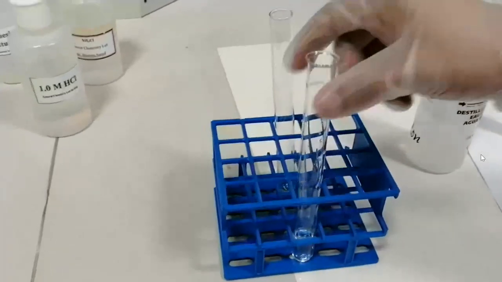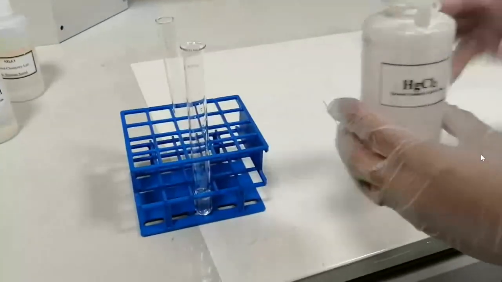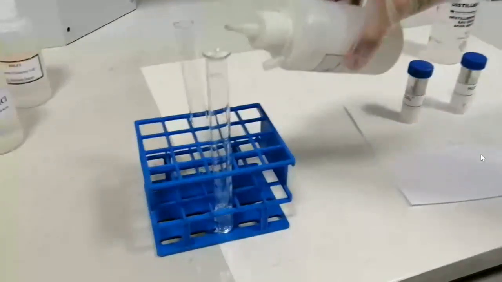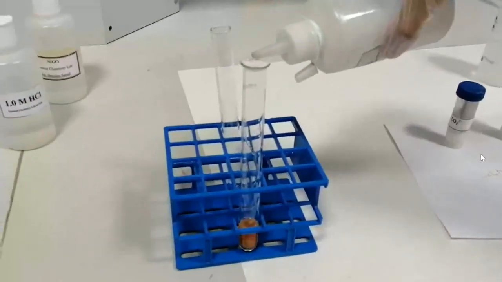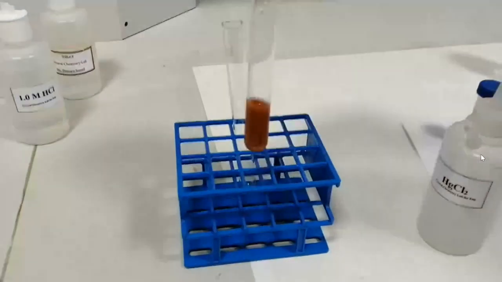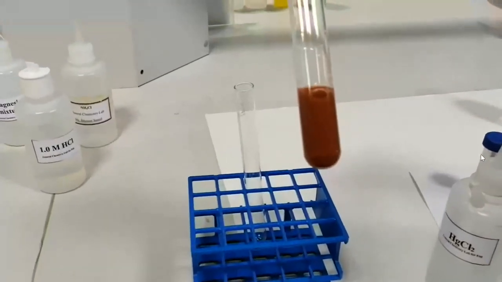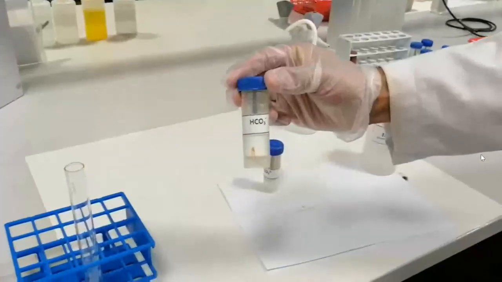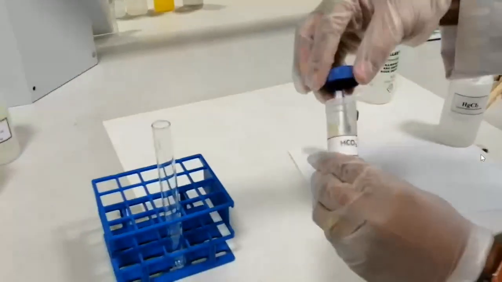And then add the first confirmatory test reagent, which is mercuric chloride. In case of carbonate, you will see reddish brown precipitate at once and cold. See, reddish brown precipitate, cold, at once. But in case of bicarbonate, you will see this precipitate after heating.